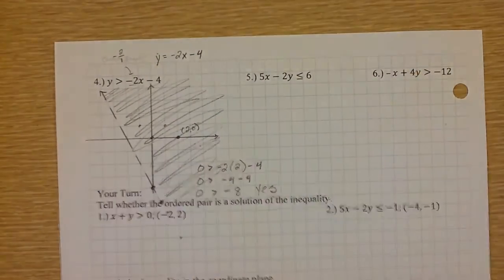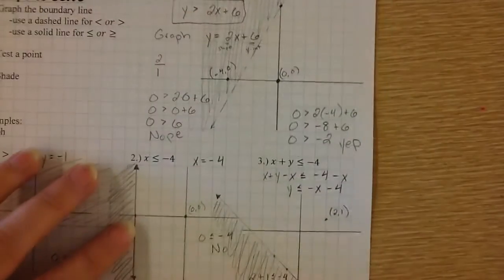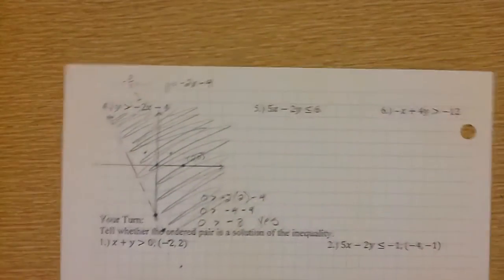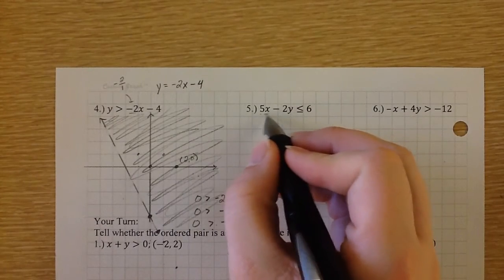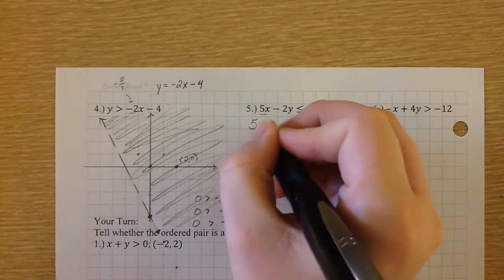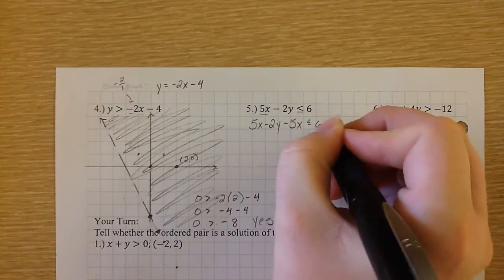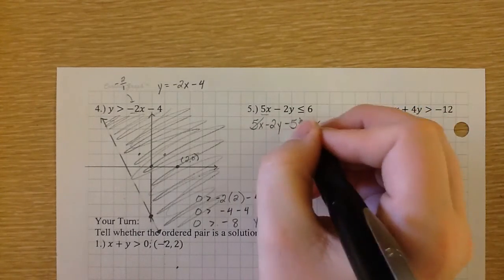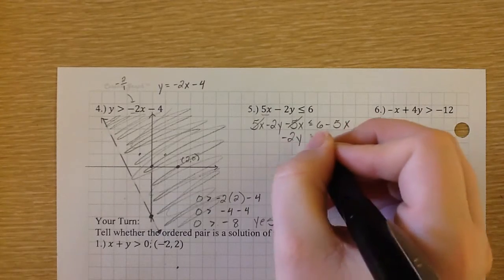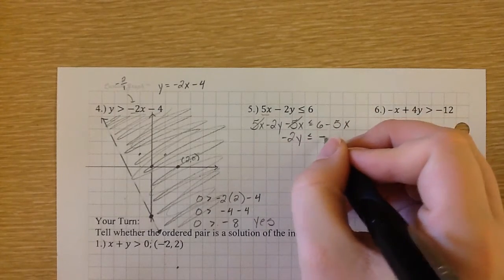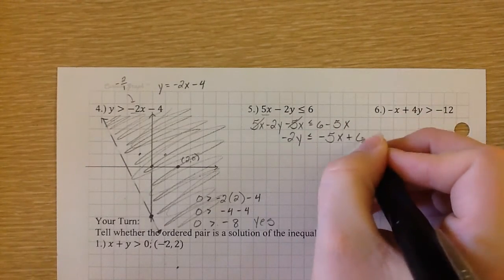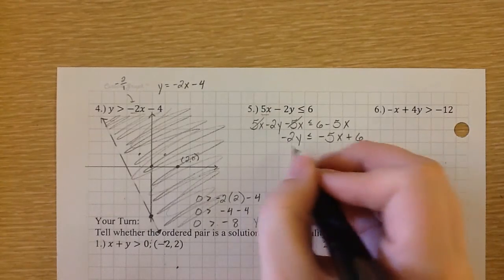So first thing is, again, this is a lot like our example 3. I have to get my y on one side by itself. So let's go ahead and subtract this 5x from both sides. Okay, so I have negative 2y is less than or equal to, if I flip this around, negative 5x plus 6. But now we need to divide by that negative 2.